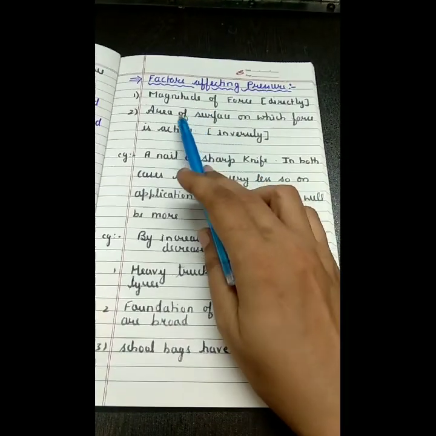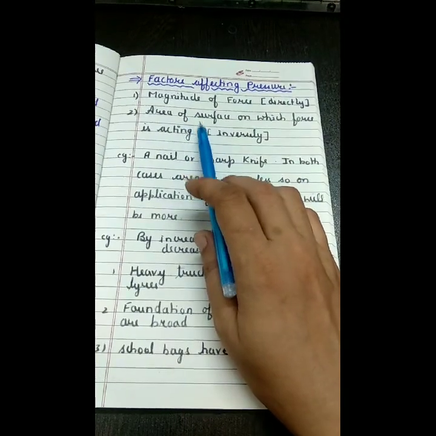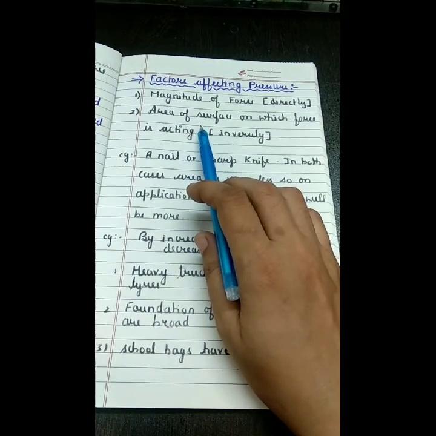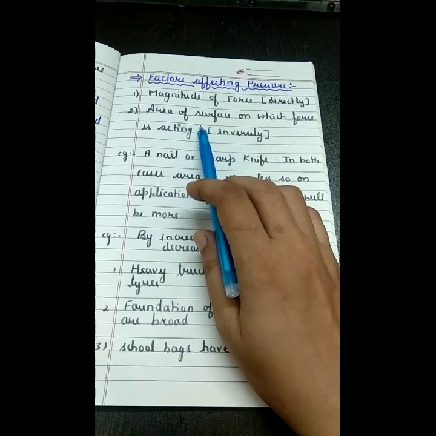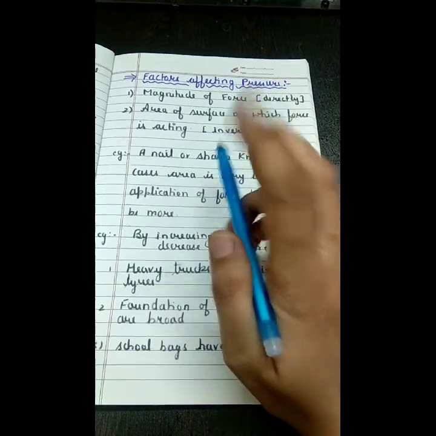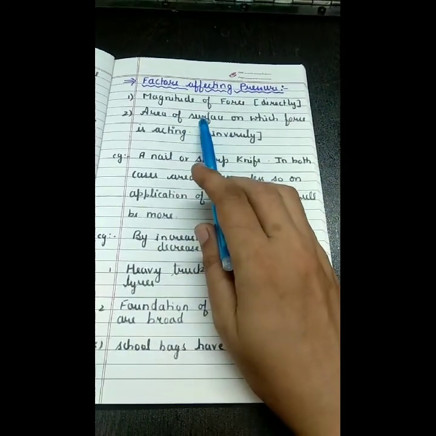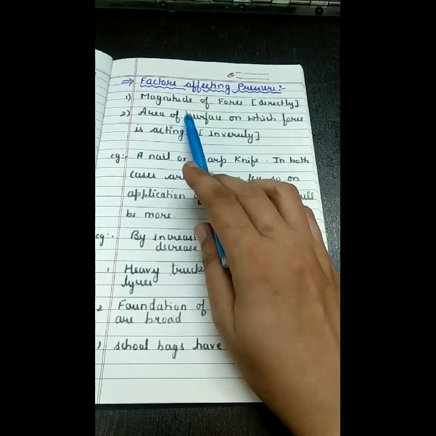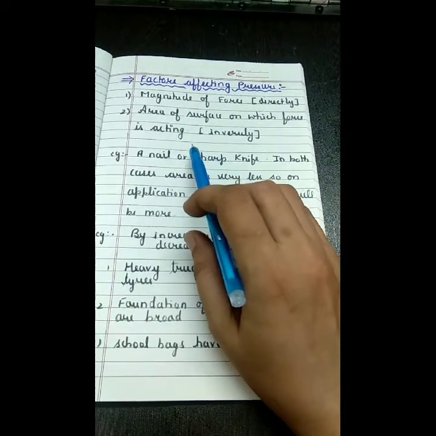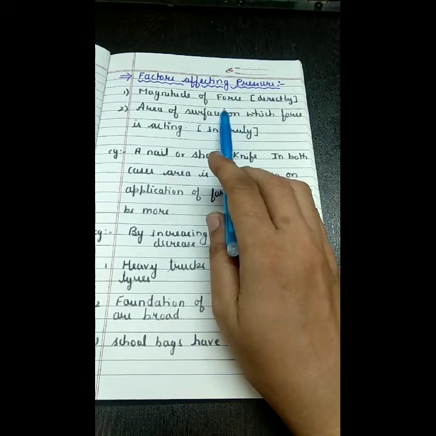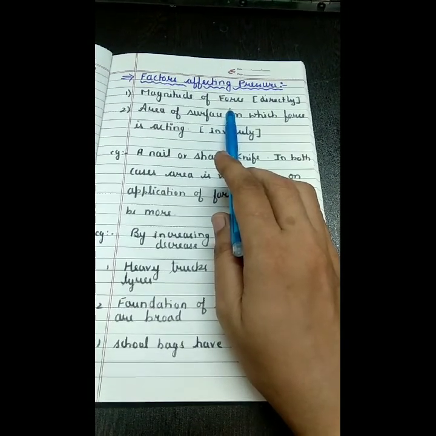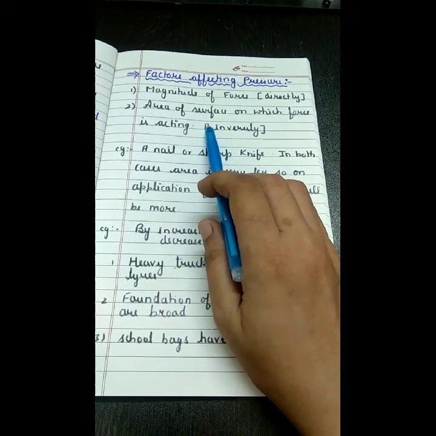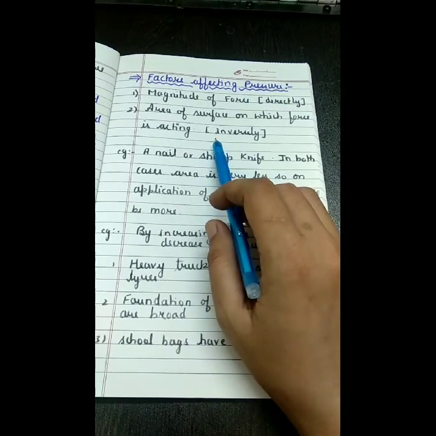Now the factors affecting the pressure. We have two factors, because we know the formula. We have two quantities in the formula, force per unit area, so two quantities are there, force and area. Pressure is going to depend on these factors. How does the pressure depend on them? As force is in the numerator, it depends directly. As area is in the denominator, it depends inversely.